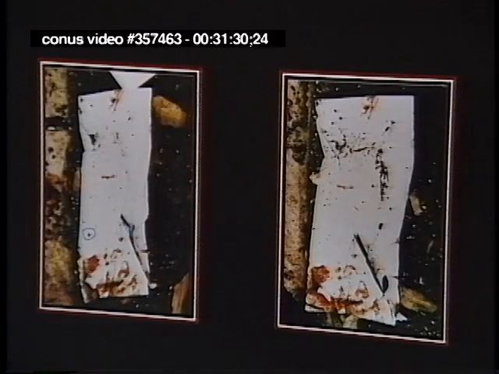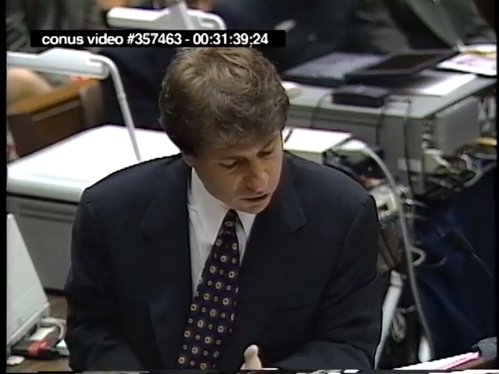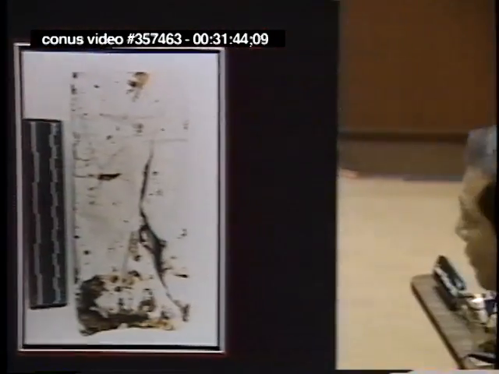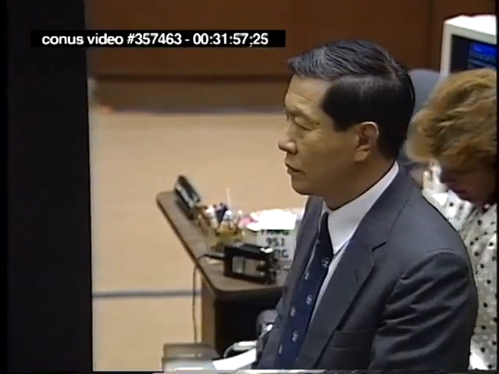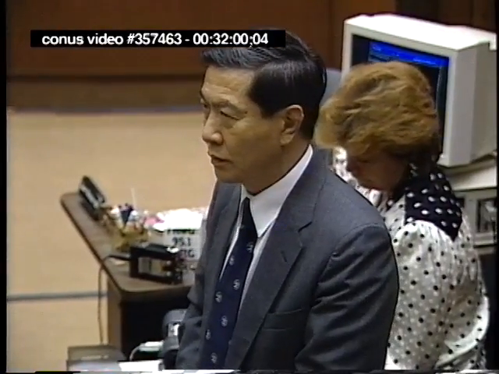Now, in conclusion, Dr. Lee, from this envelope, can you determine from bloodstain pattern that the imprint impressions that you've described were made on it in wet blood in the course of a struggle? Objection. Calls for conclusion, speculation, conjecture, no foundation. Overruled.